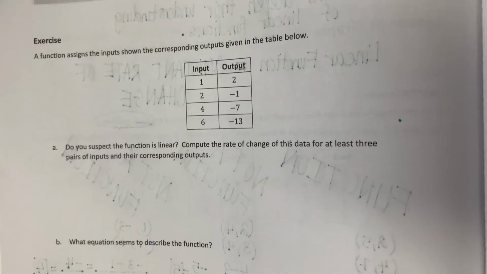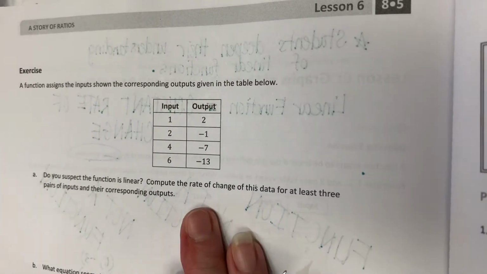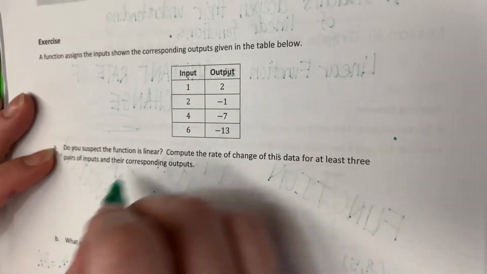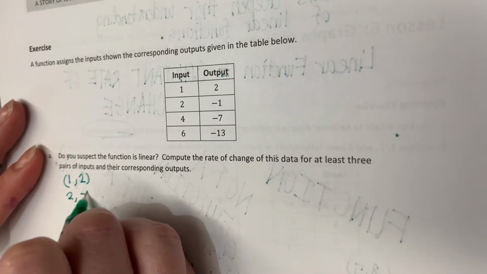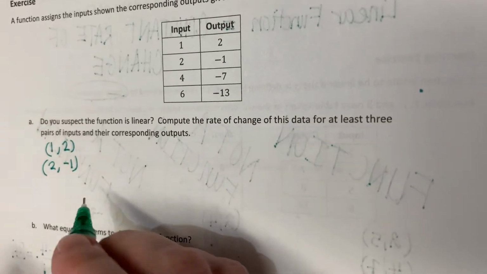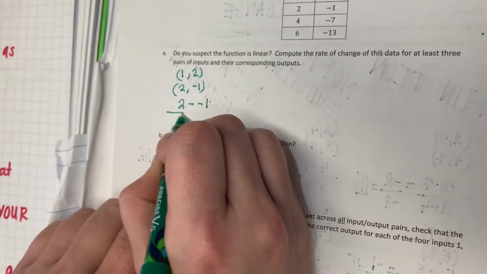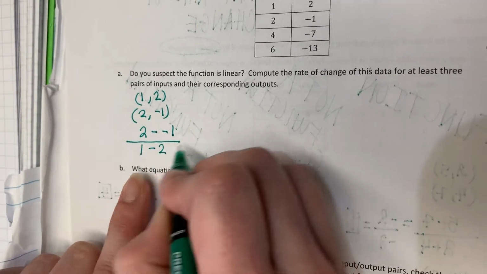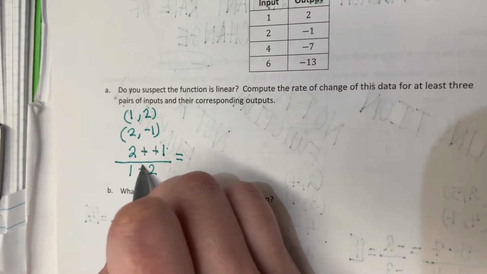Okay. So there's only one problem in this lesson. And it's only A, B, C, D. Okay? The first part we just did 3 times. So we're going to do the same thing, just with this first ordered pair being 1, 2, and then 2, negative 1. So we take the second two numbers and subtract those in the numerator. Then we take the first set of numbers and subtract those in the denominator. We're going to add the opposite because subtraction is dead.